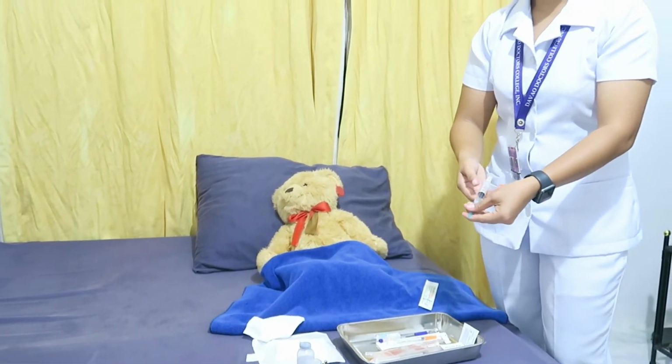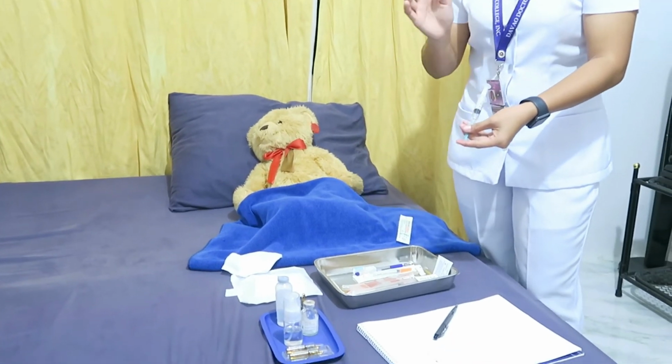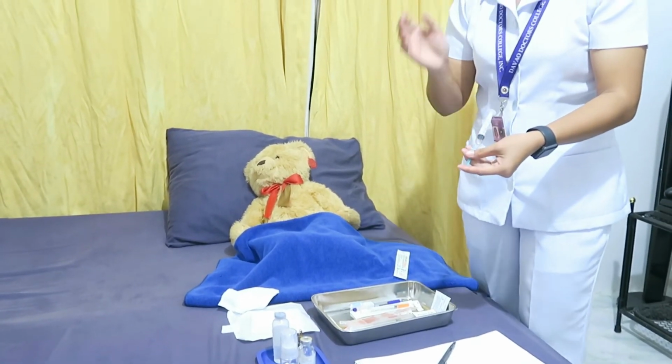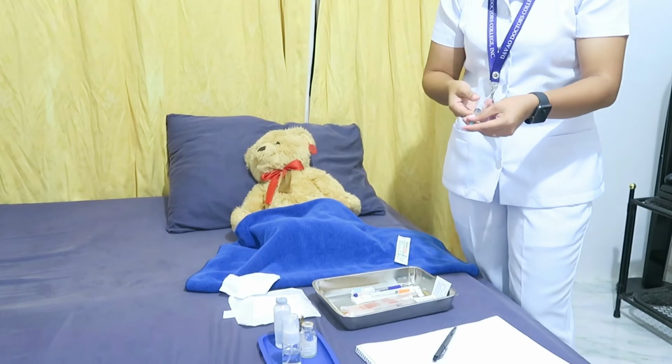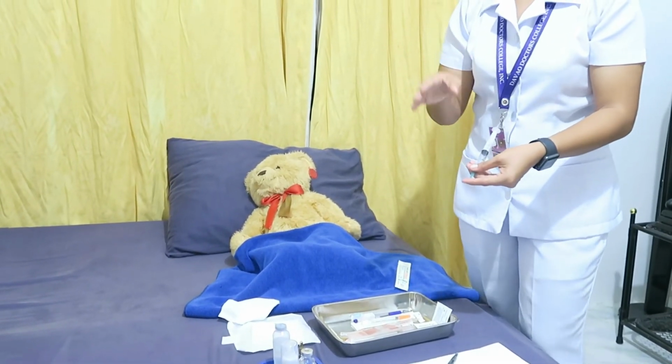Then, after that, follow the 3 checks of administering medication. Read the label on the medication. First is when it is taken from the medication cart. Second, before withdrawing the medication. And the last is after withdrawing the medication.